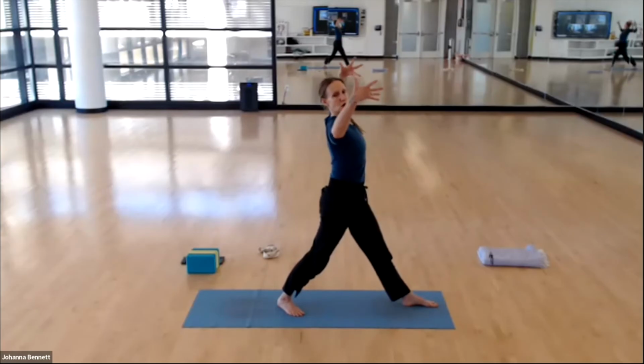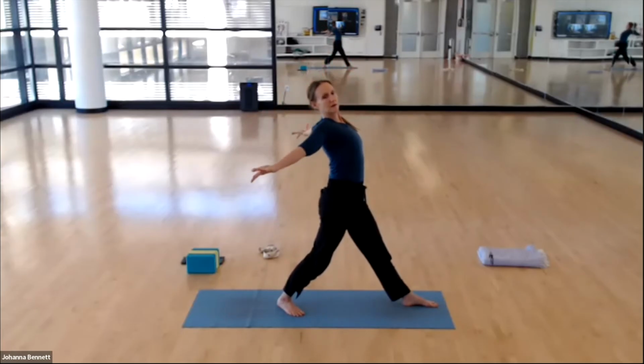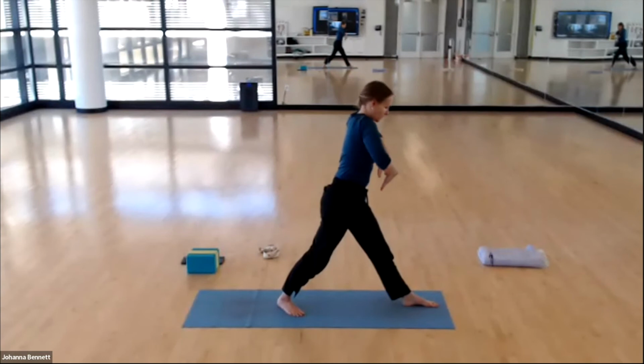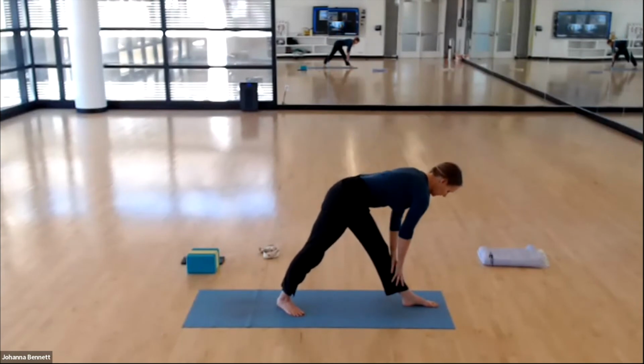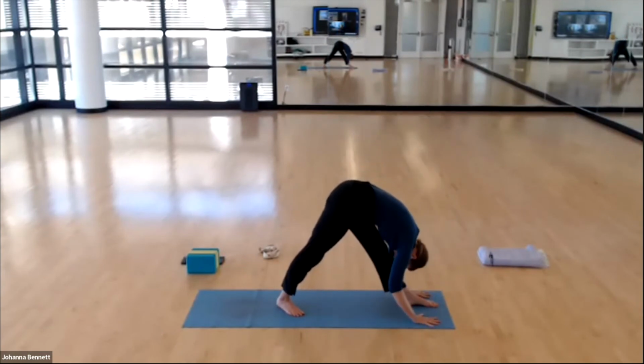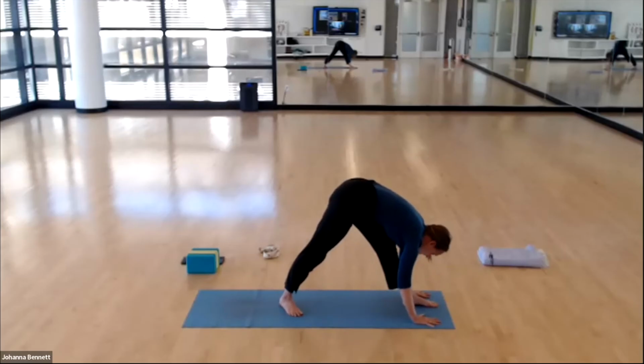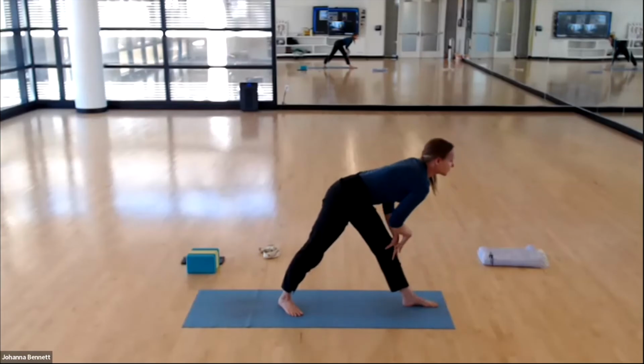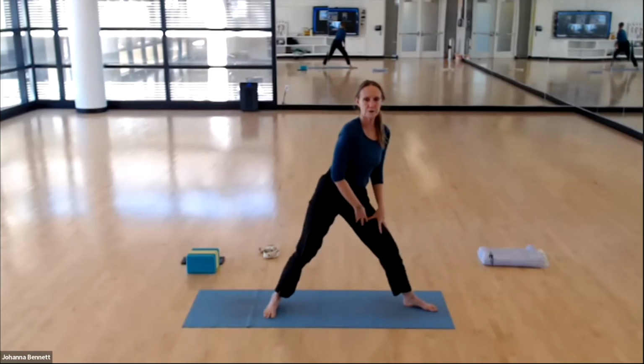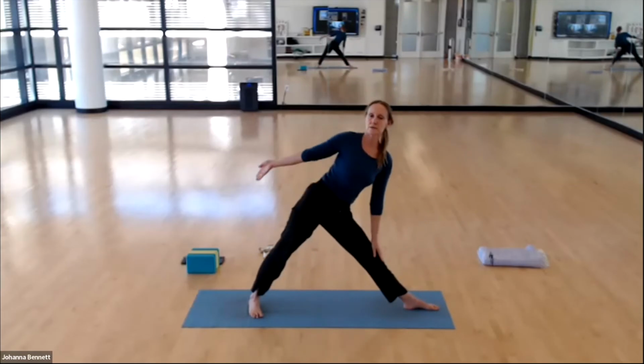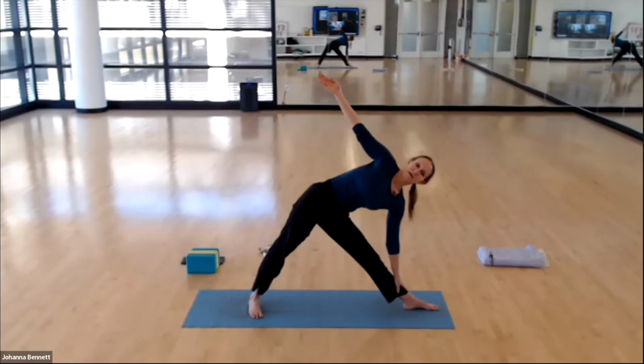Come up standing. Reach the arms back. And then exhale. You're going to dive down and fold over the left leg. Good. And then inhale, everybody. Walk yourself back up the front leg. Open your legs a little wider, and let's come into triangle pose now on this left leg.